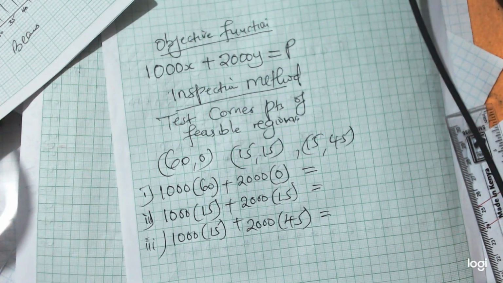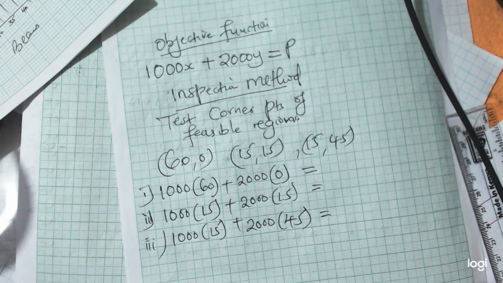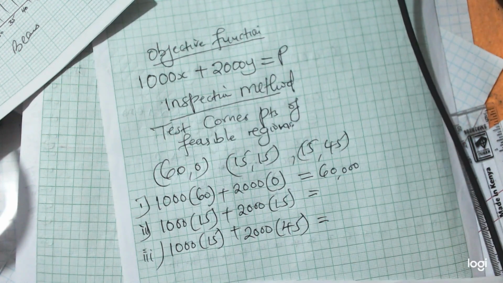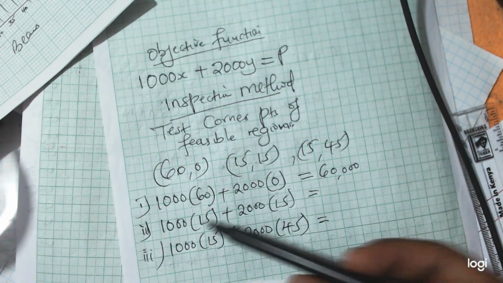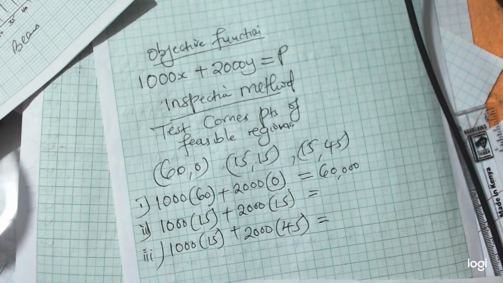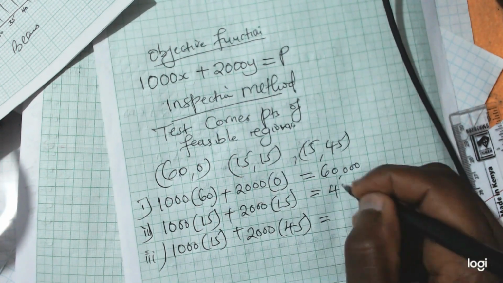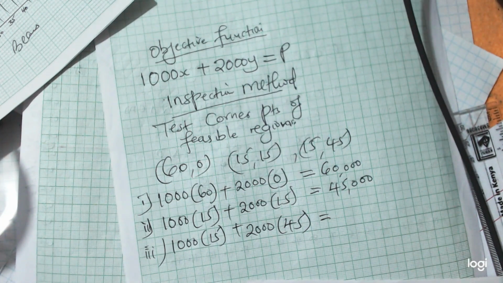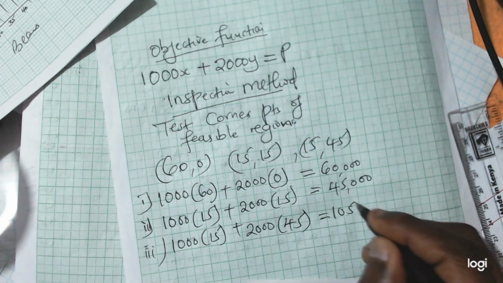The first one gives 60,000 flat. The second one is 15,000 plus 30,000, which will be 45,000. The last one will be 15,000 plus 2,000 multiplied by 45, which gives 105,000.